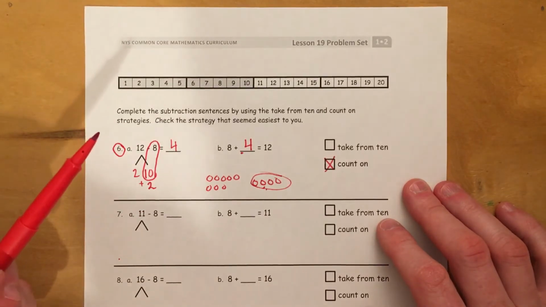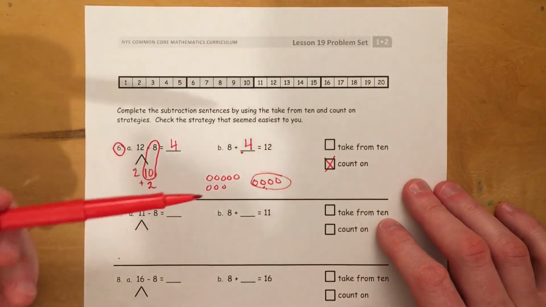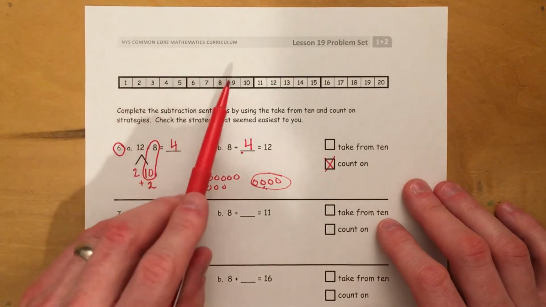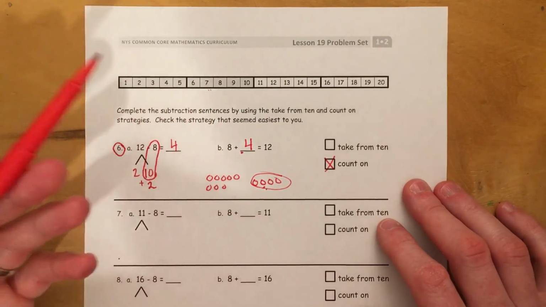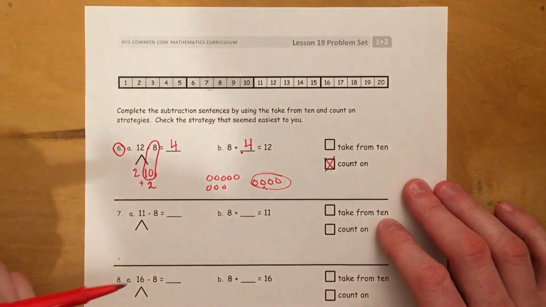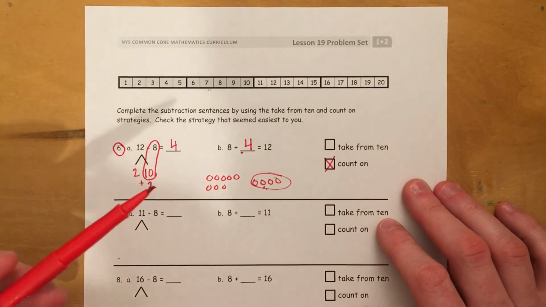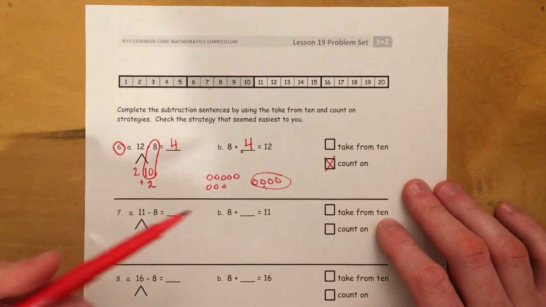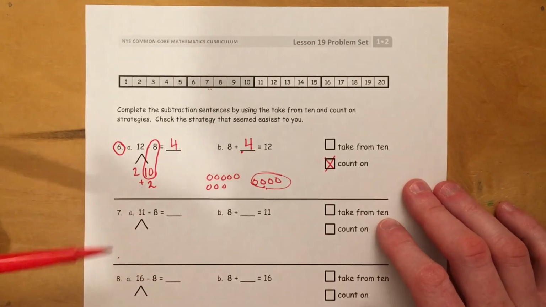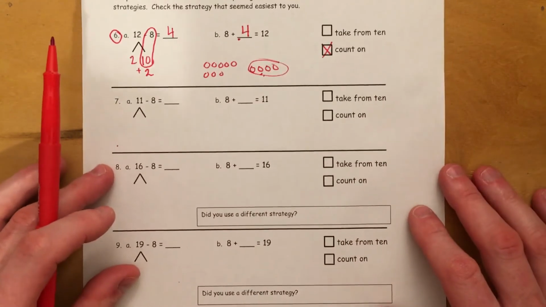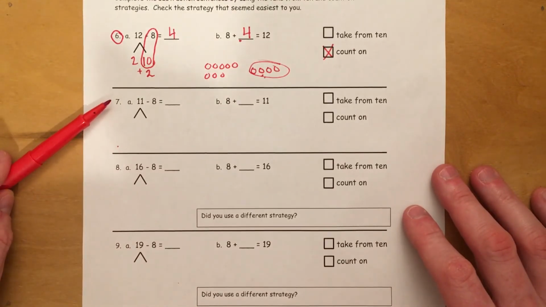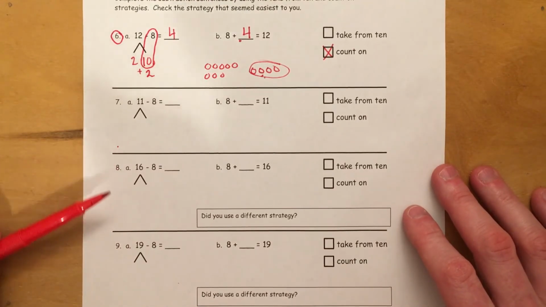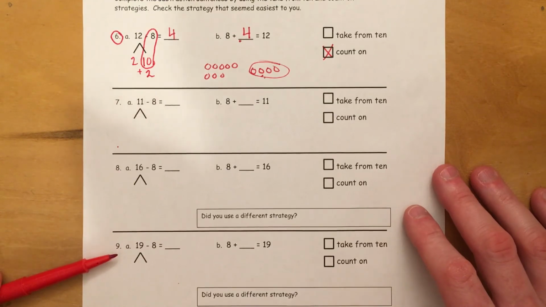I'm not going to say no. But you can use either the drawing method or the number line. Some of you will probably tend to like the number line more because it is a little bit easier than doing the drawing. So what I'd like for you to do is go ahead and solve number 7, number 8, and number 9.